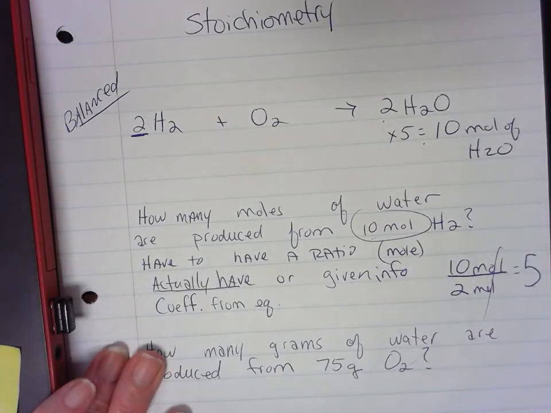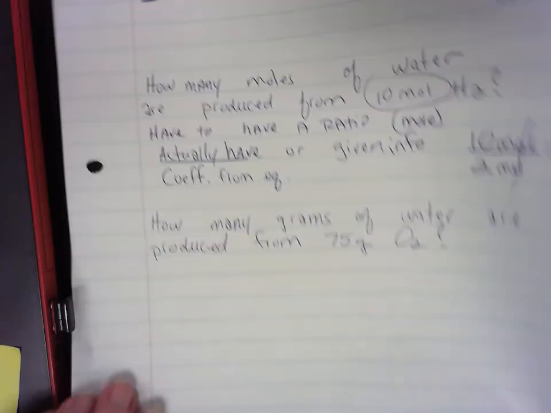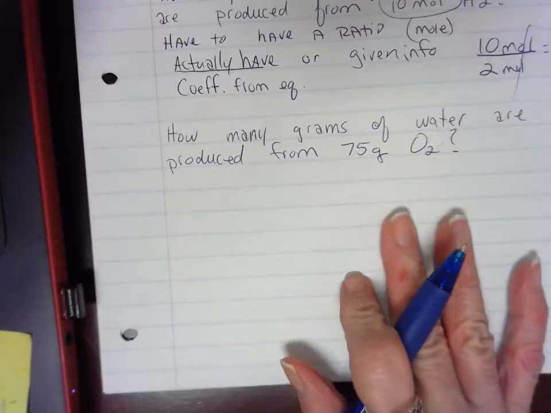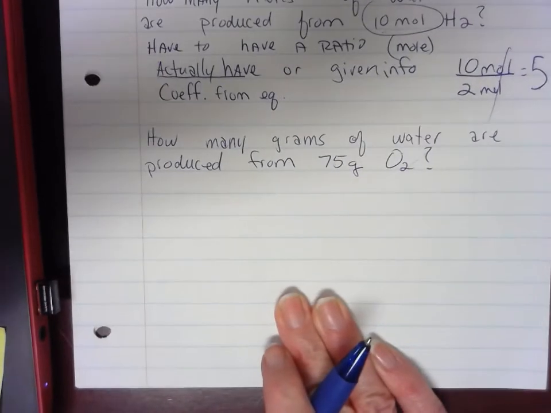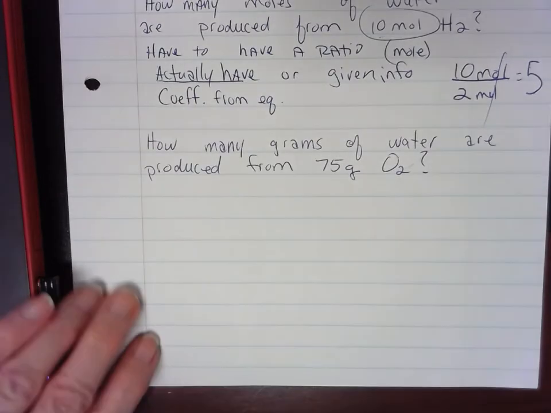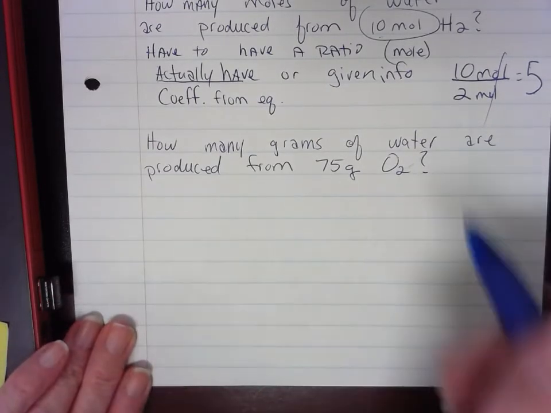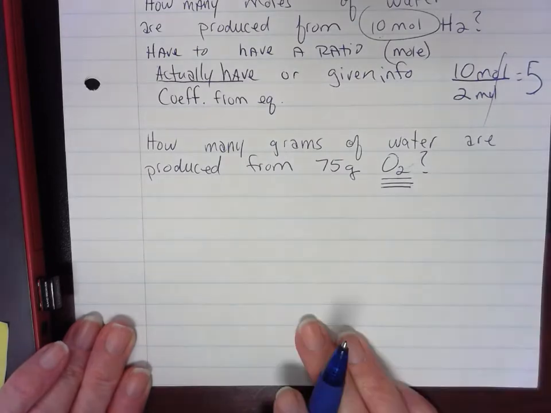But in real life, we deal with grams because we have scales that weigh grams. We don't have scales that weigh moles. So in this case, we've got to do some gram to mole conversions. Okay, so we're dealing with oxygen. Our given is 75 grams of oxygen.